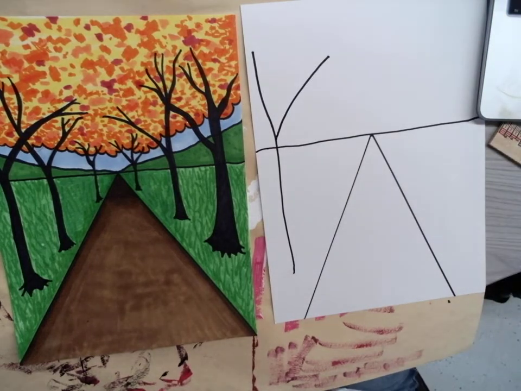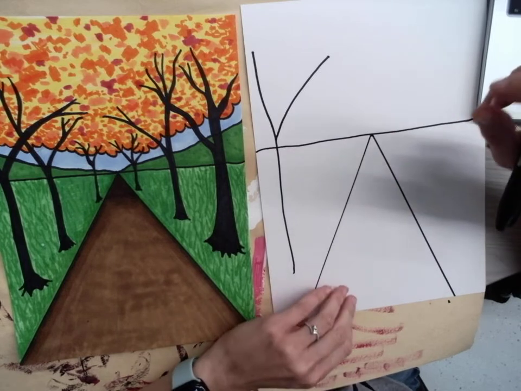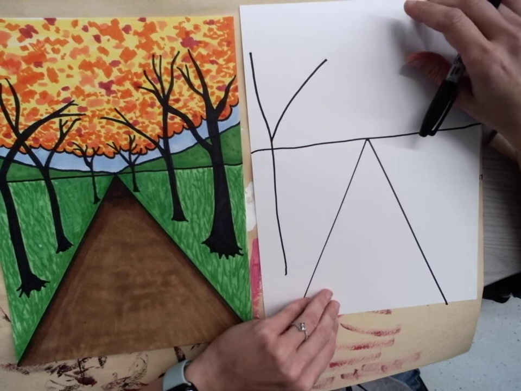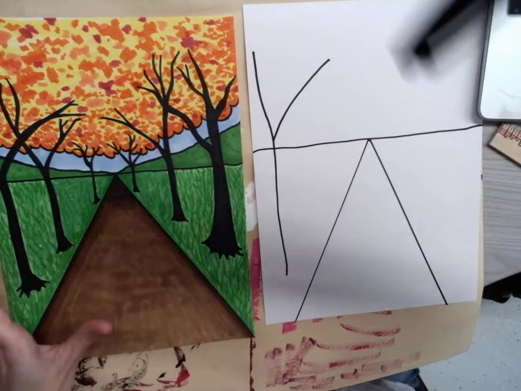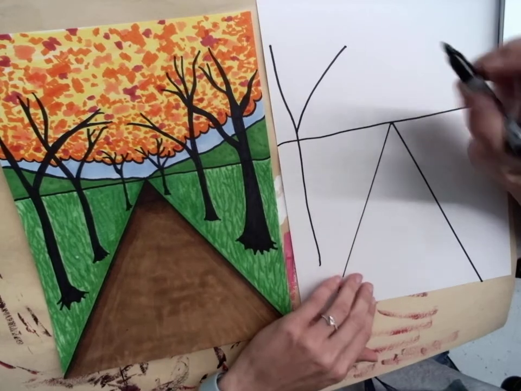After I draw these lines, I am going to thicken the trunk of the tree and thicken the branches, and I'll show you how to do that. Remember, you're using a pencil. I'm using a marker just so you can see this better. After you do your pencil lines, you will eventually trace with marker also.